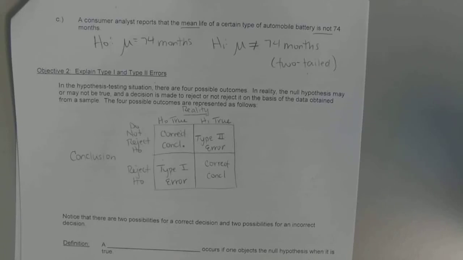Then here, this is a guilty person, but we said not guilty. That guy's running out of the courtroom. I got away with it, right? So that's a type 2 error. We don't want to do that. But if the person's guilty and we said guilty and sent him to jail, we made the right decision.